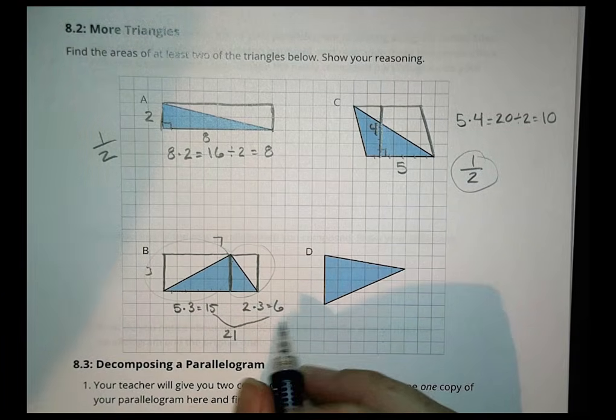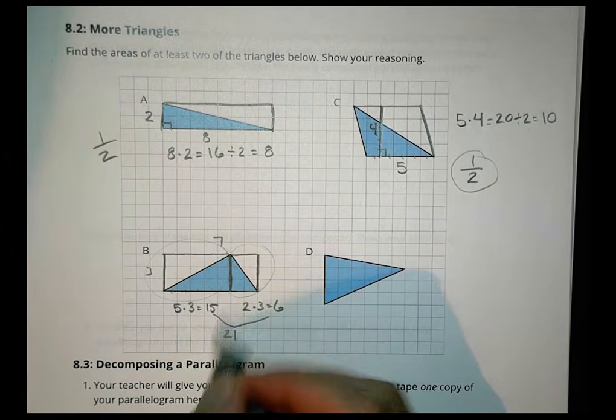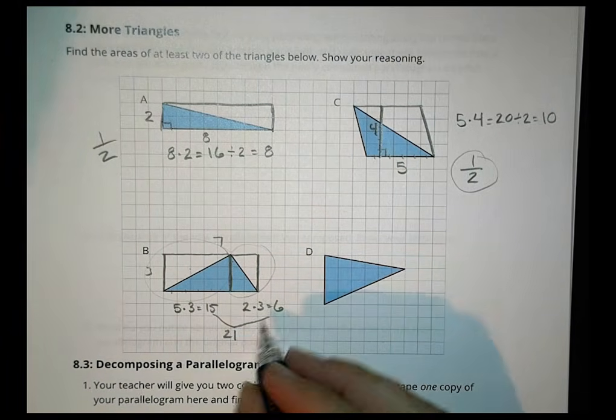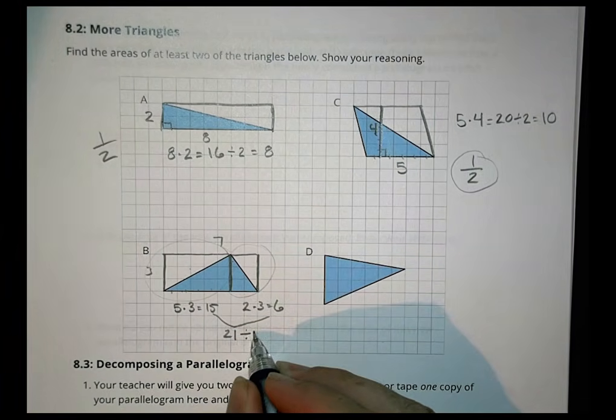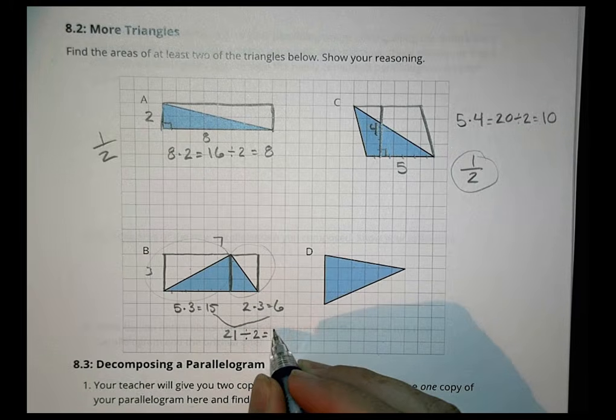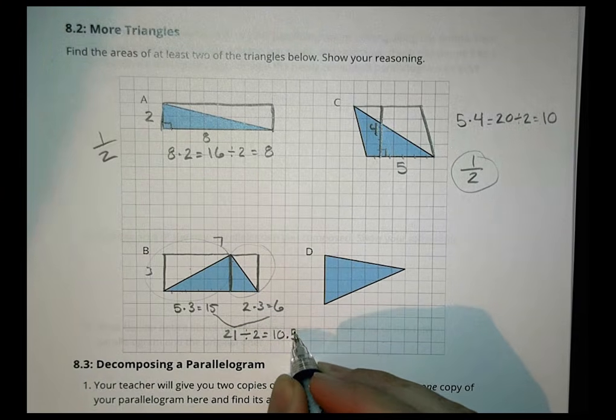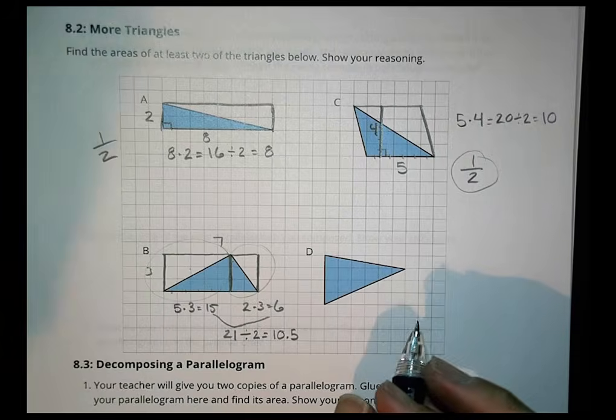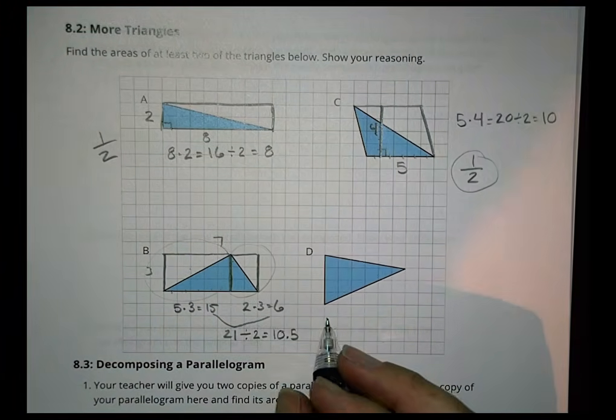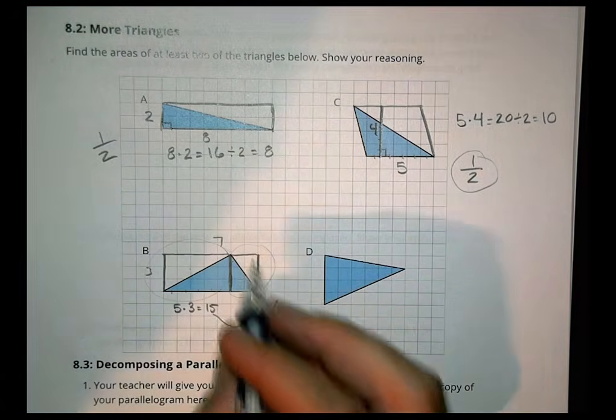But again, I only want half of this, and I only want half of this. So 21 divided by 2 is actually equal to 10.5. So it's half of that. Okay? Kind of interesting thing there to consider.